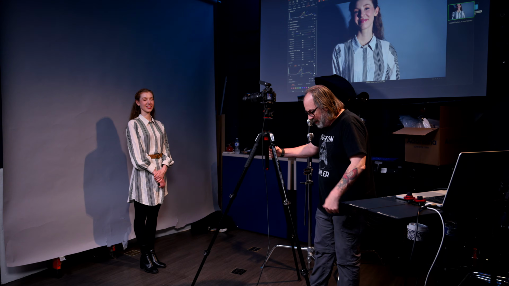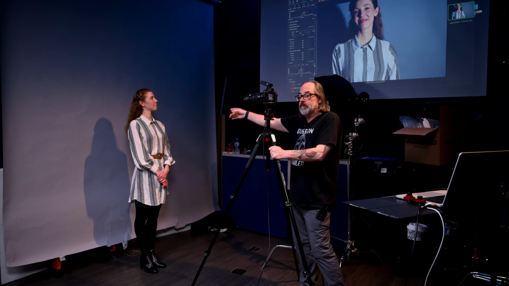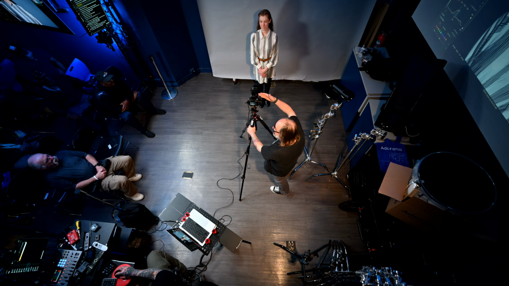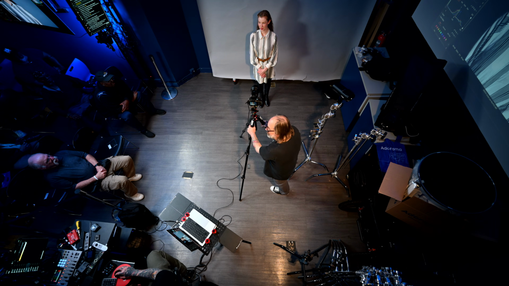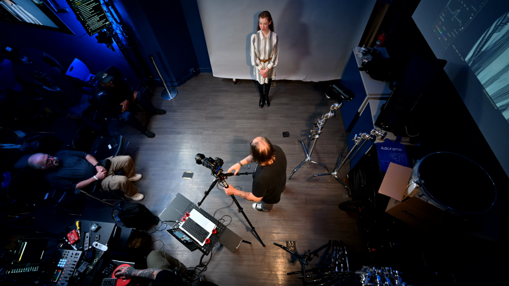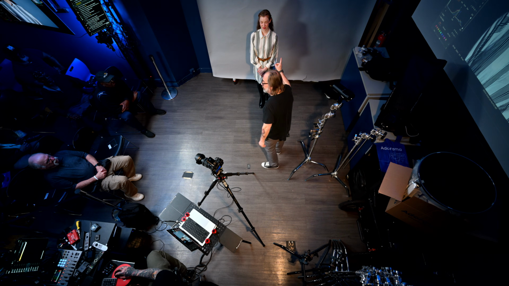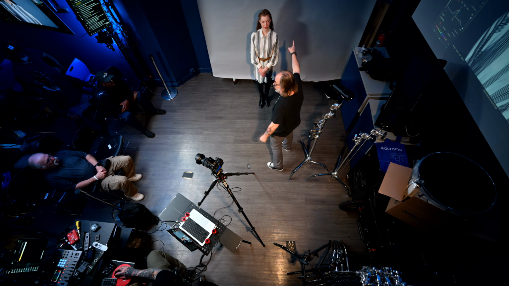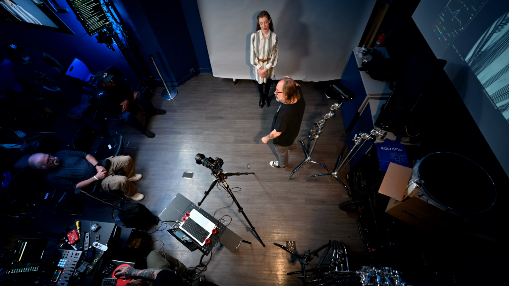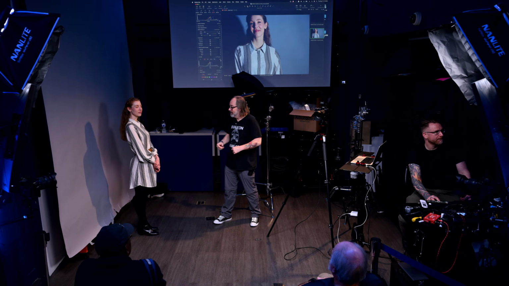But we're going to basically use the inverse square law. So the first thing we're going to do is think about the ratio between the light distance to Marissa and the light distance to the wall. The closer the light is to Marissa, the brighter she'll be. The closer the light is to the wall, the brighter it will be, right?